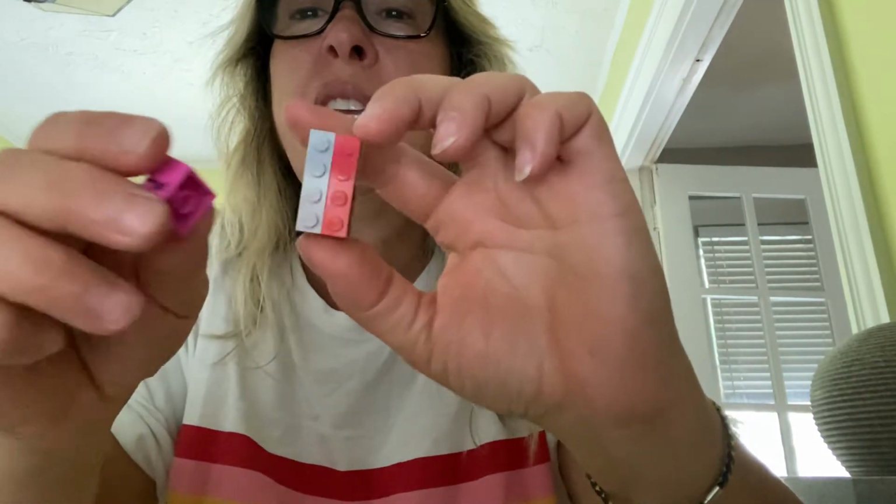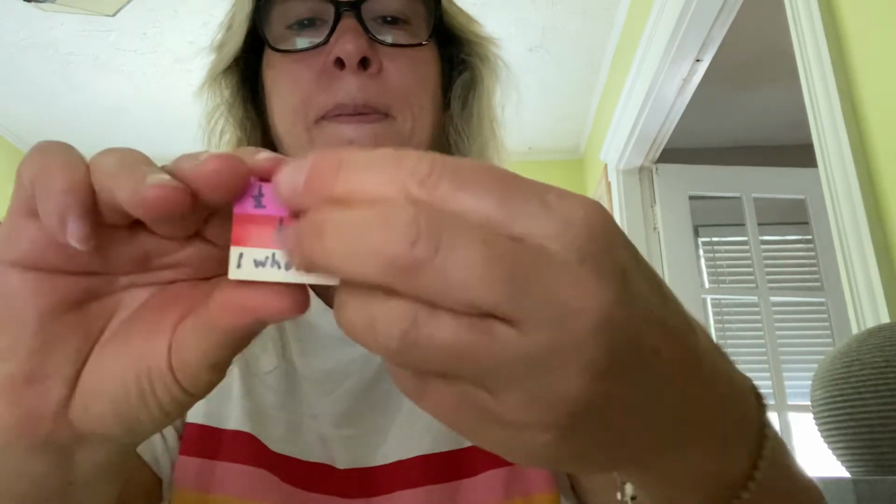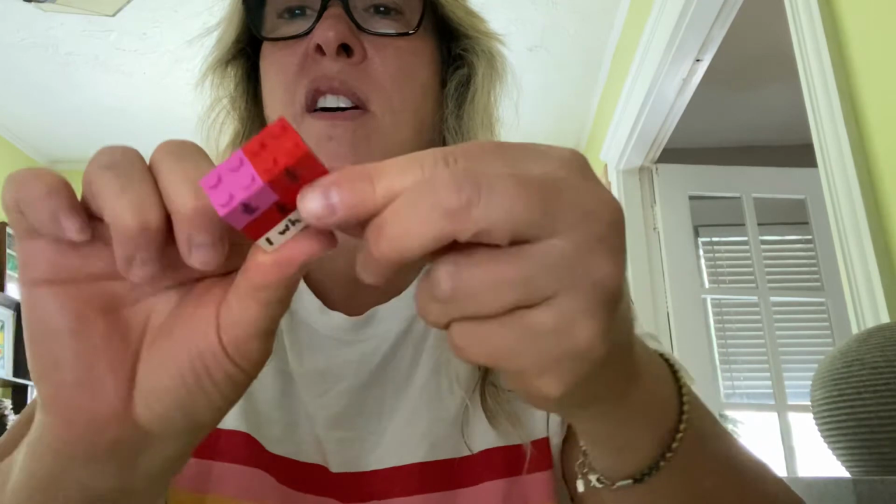And when I put these halves on top, they are still all the same size. Look at that. See that? They all take up the same size. So halves can look different depending on what shape they are.